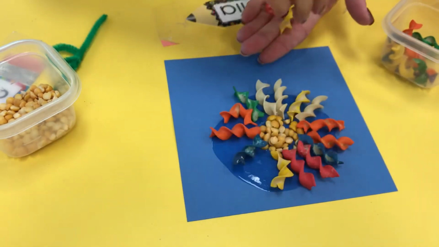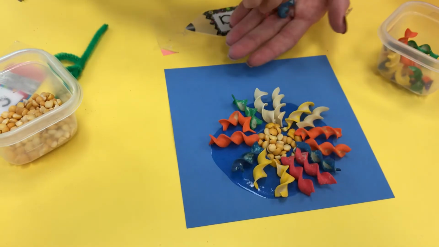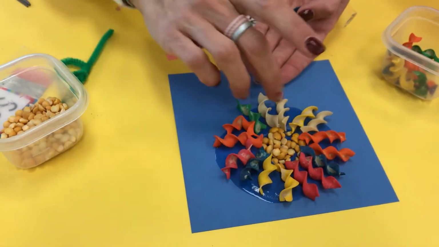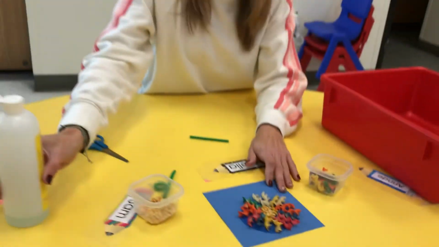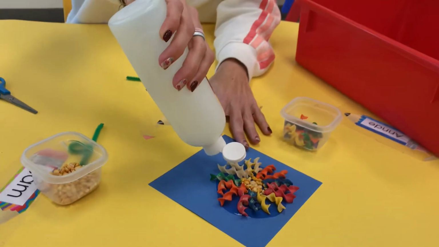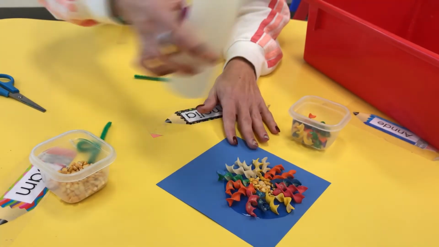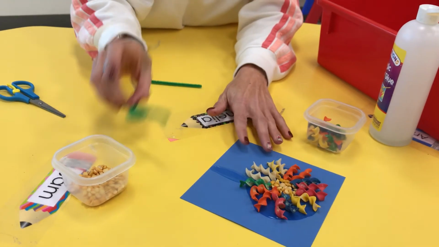Now this is a project that's going to need to dry, so you'll have to find a place at your house that has a spot for drying. Okay. Oh, this is going to be so beautiful. We have one last step. So our last step is we're going to make a line with our glue. So you can do a glue dot if you want. And we're going to take that glue dot and make a line. And what do you think goes there?